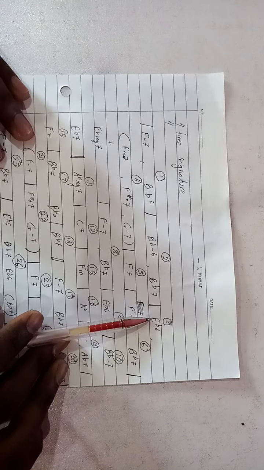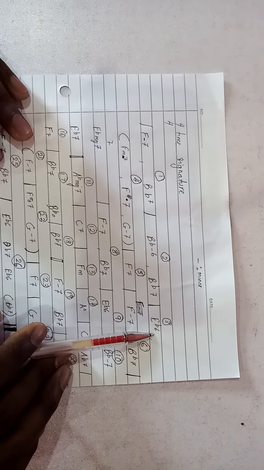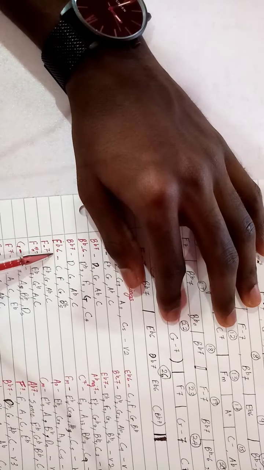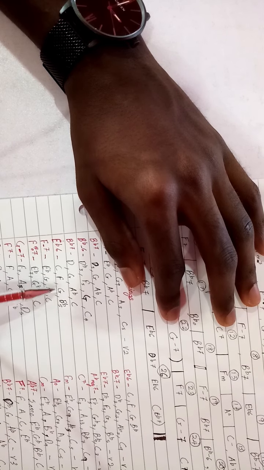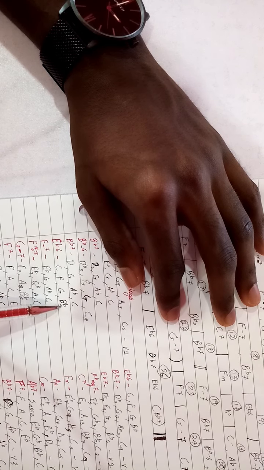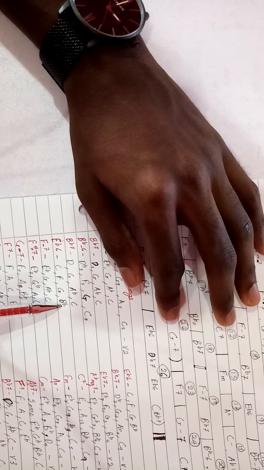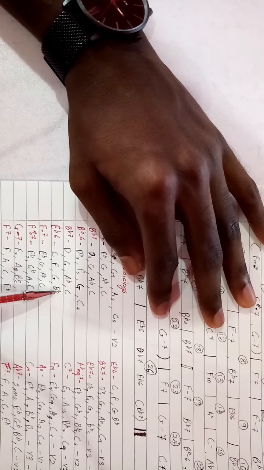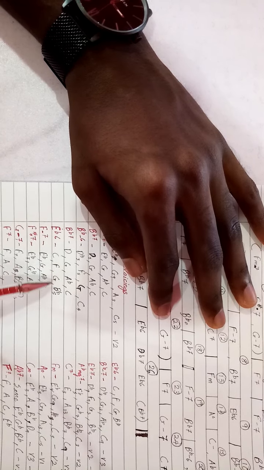Over here, bar 3, we see E flat 6. E flat 6, you can see over here, C, F, G, B flat, which has the fifth note as a B flat. Over here we can see C, F, G, B flat.